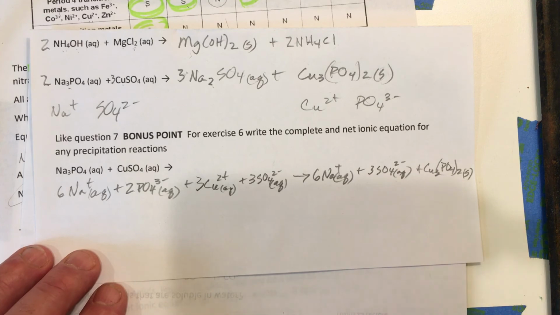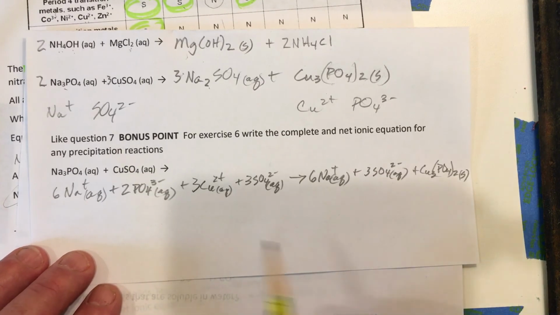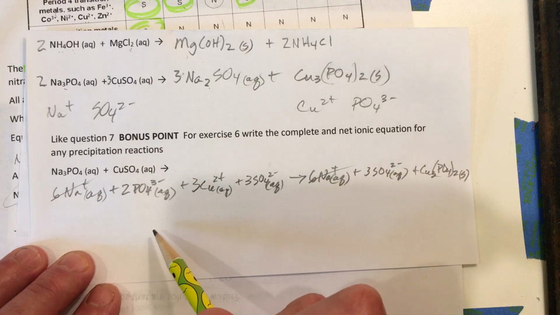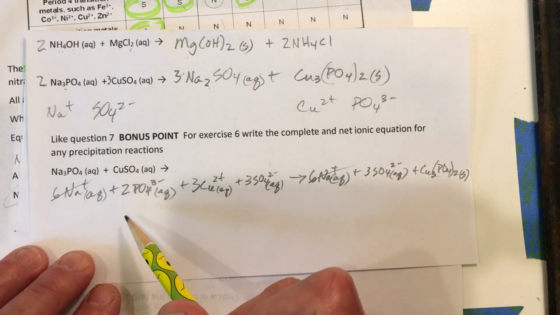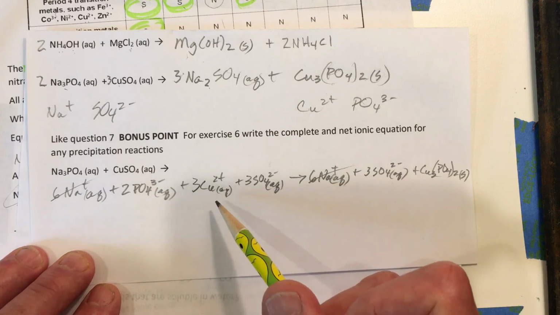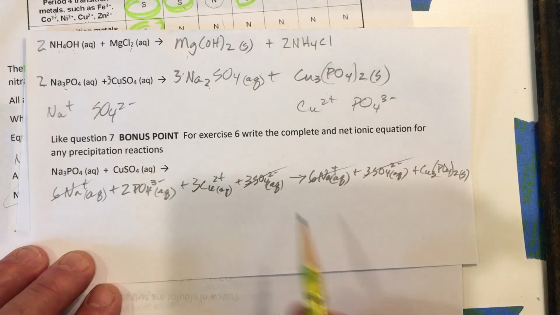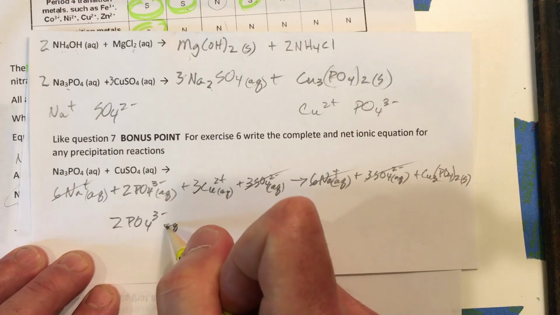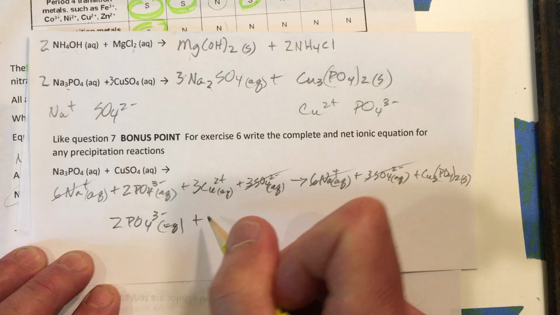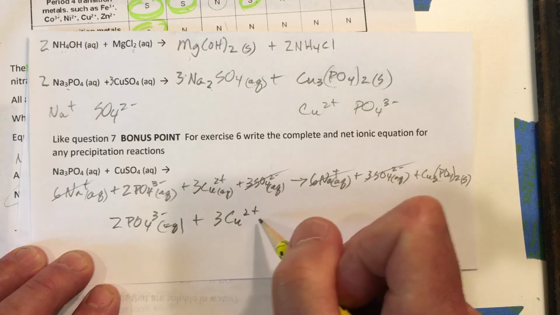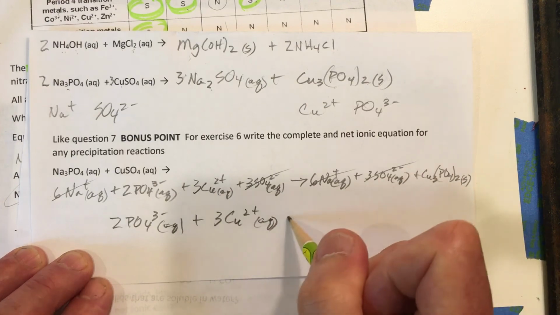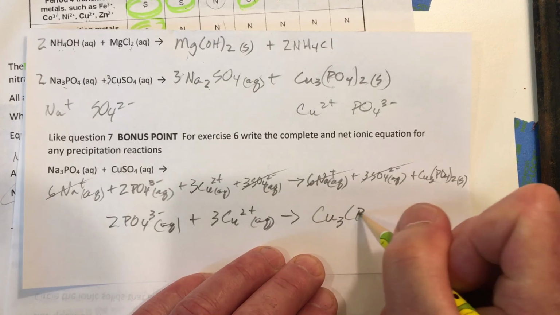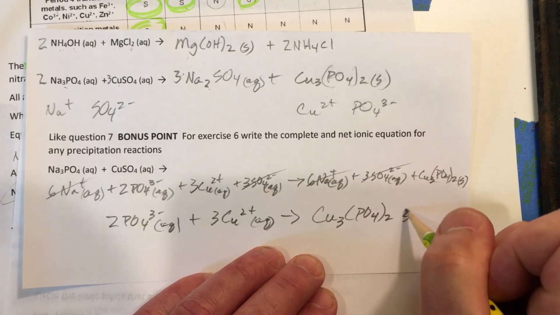Now to do the net ionic equation, I'm just going to cross off what's constant, the 6 Na+ and the 3 SO4 2-, and what's left: 2 PO4 3- aq plus 3 Cu2+ aq produces Cu3(PO4)2 solid.